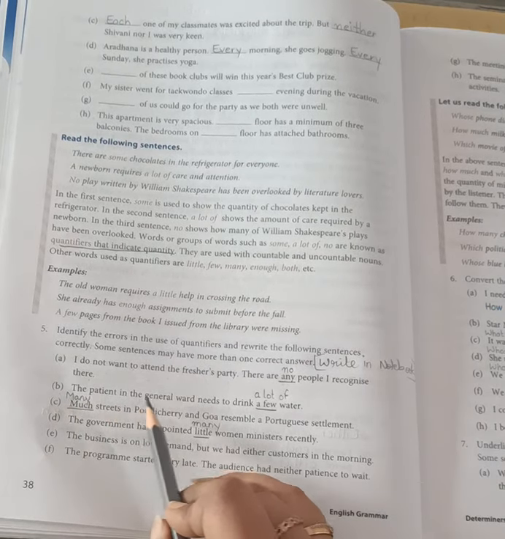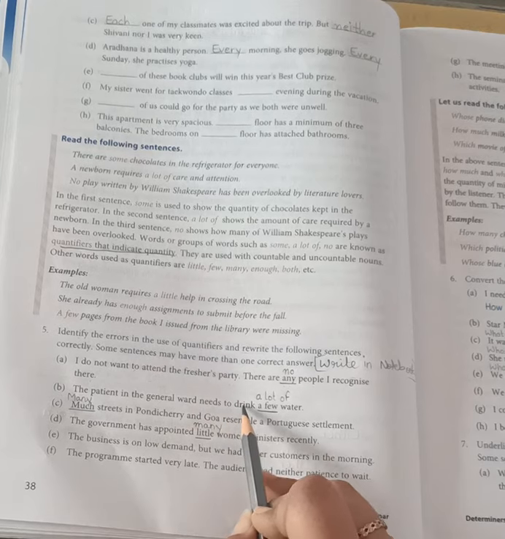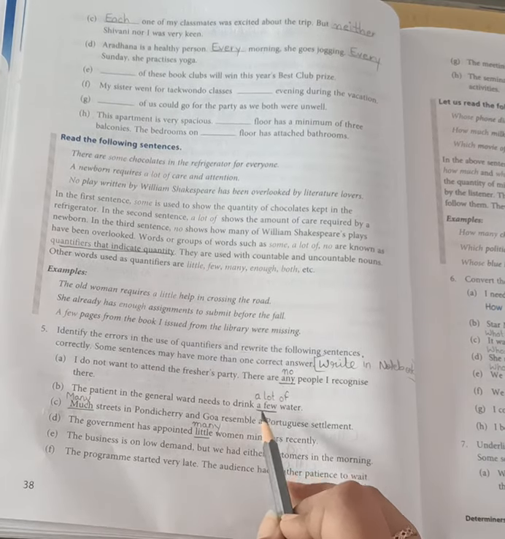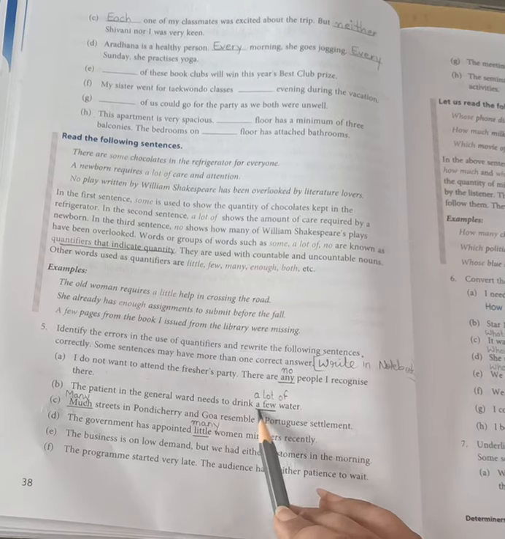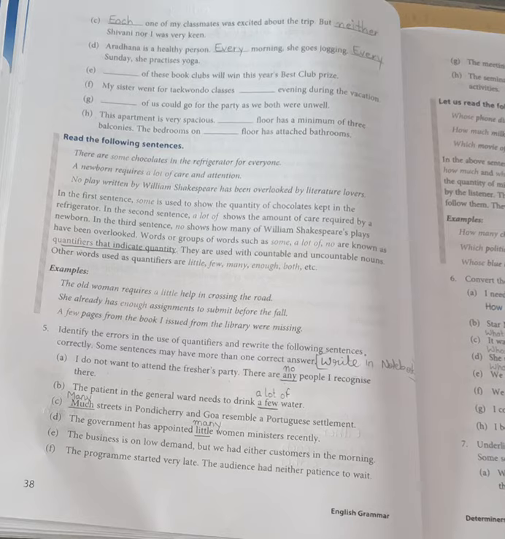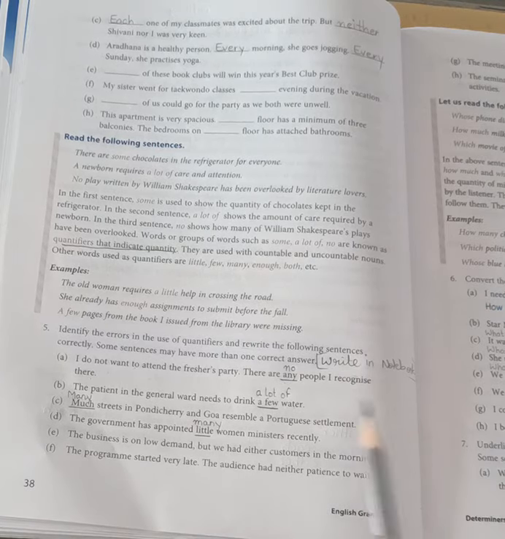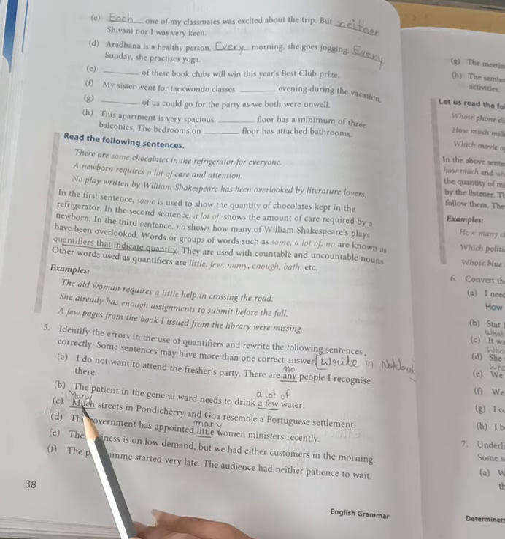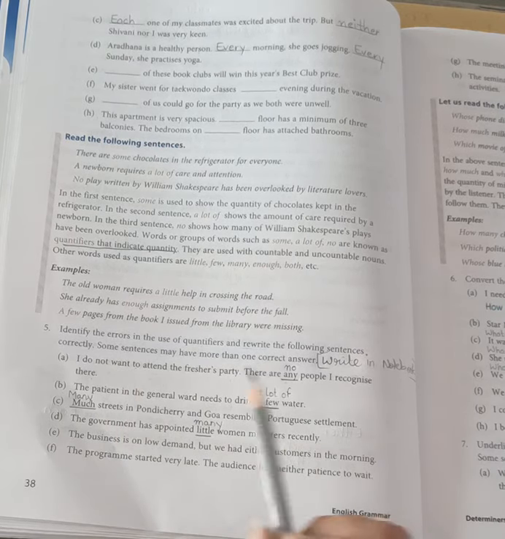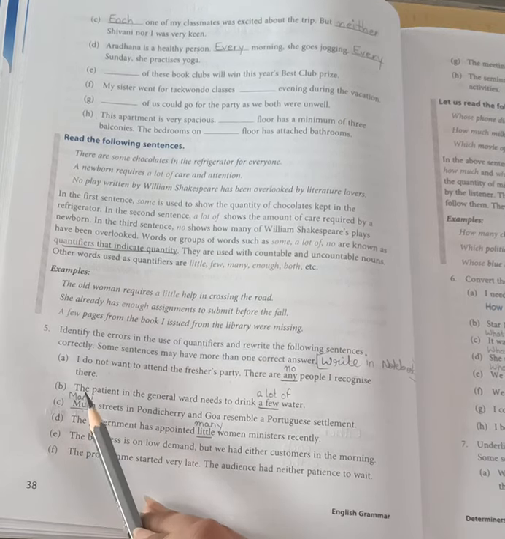B. The patient in the general ward needs to drink few water. It's not few. Few doesn't indicate water. We cannot say few water. Few is used with the countable. We cannot use few with water. C. Much streets in Pondicherry and Goa resembles a Portuguese settlement. It is not much, it is many.